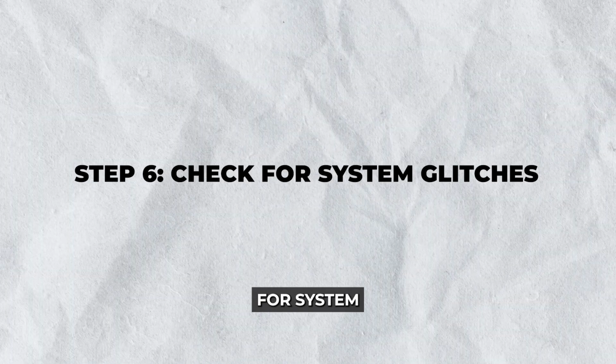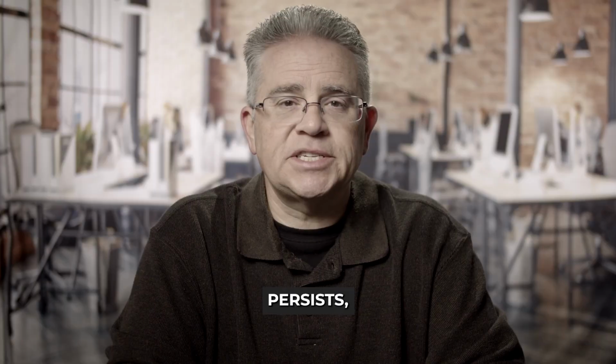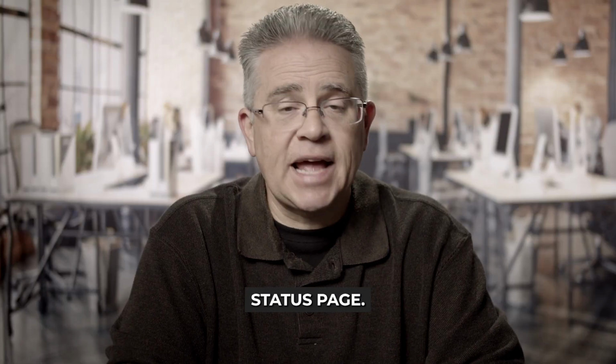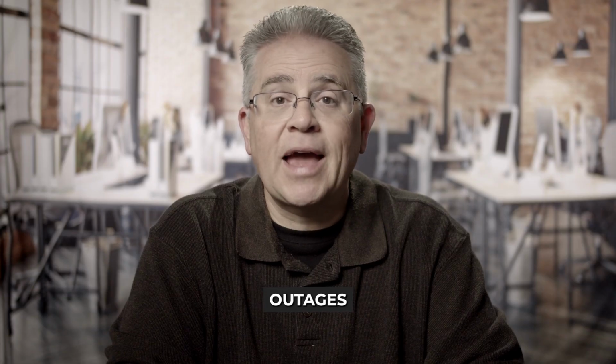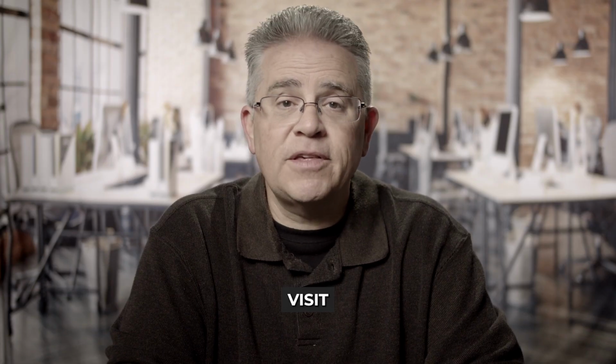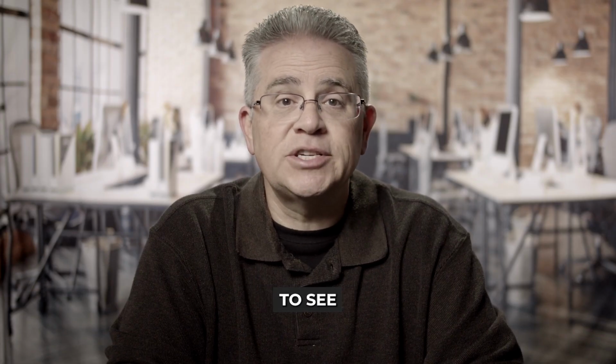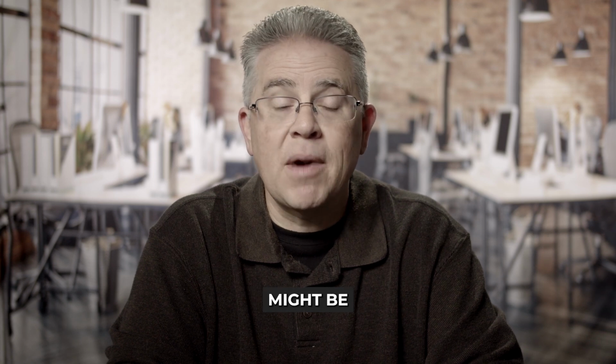Step 6. Check for system glitches. If the problem persists, consider checking Apple's system status page. Apple financial services like Apple Pay can sometimes experience outages or technical difficulty. Visit Apple's system status webpage to see if there are any ongoing issues that might be affecting you.